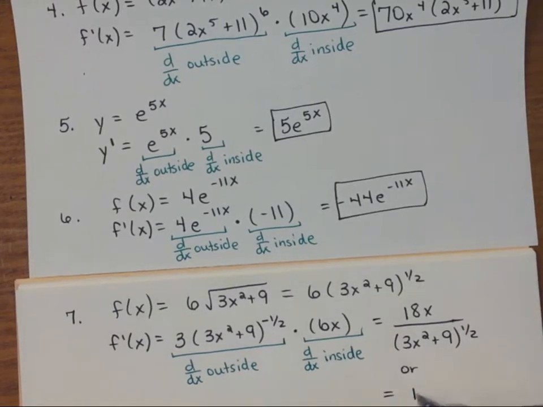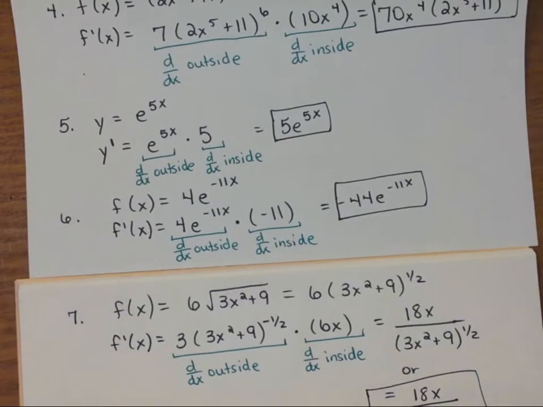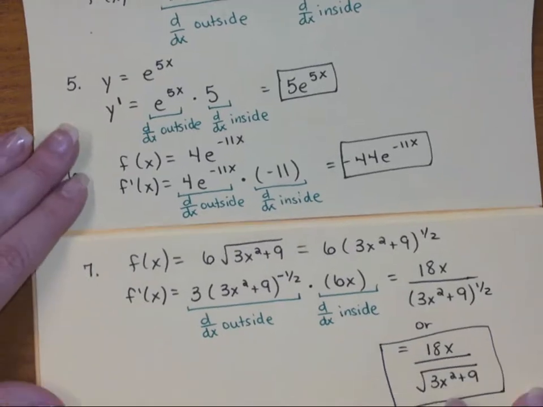Either form is okay with me as long as you rewrite the negative exponent. But remember, 1/2 power really just means square root. I think the answer on the key actually looks like this, but I would have taken this. That would have been fine. Let me move that up. Sorry about that.